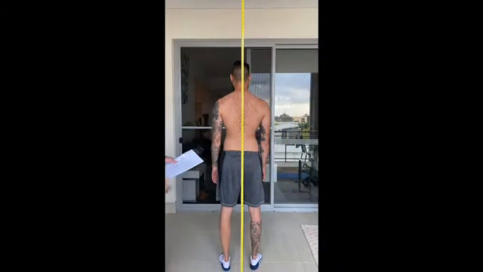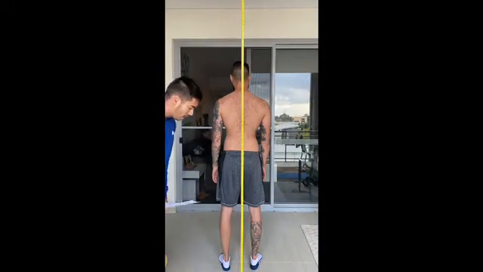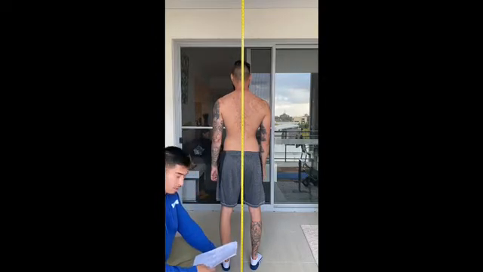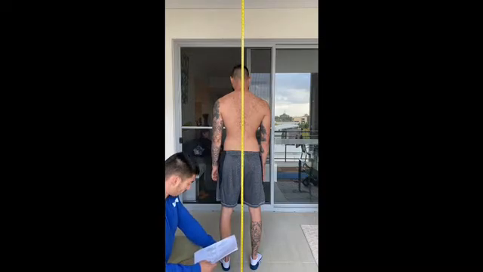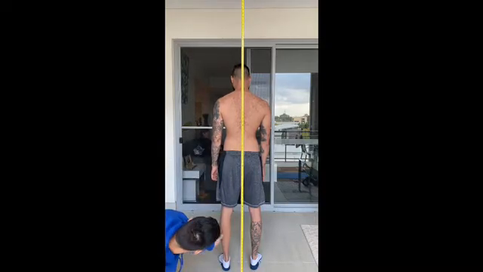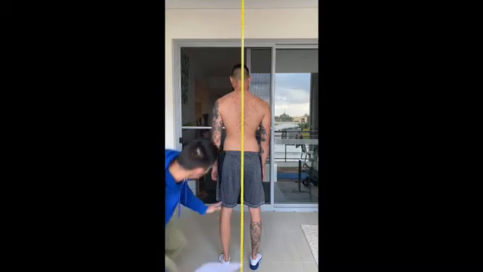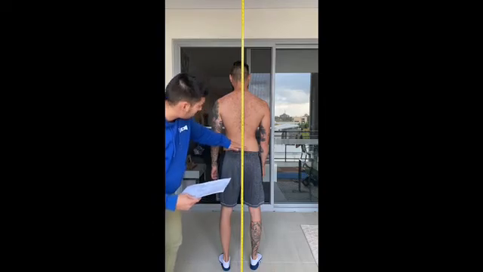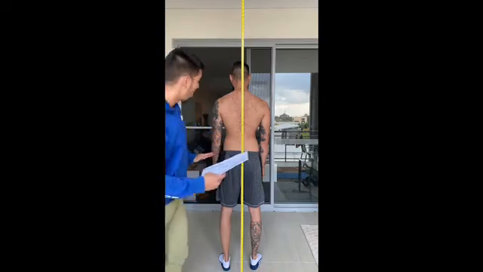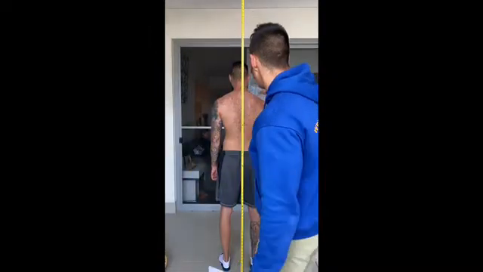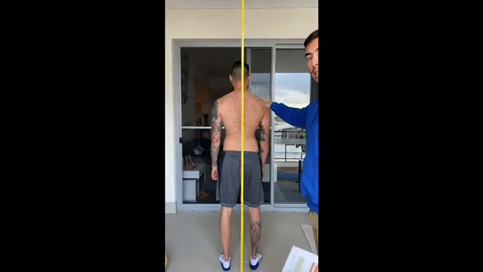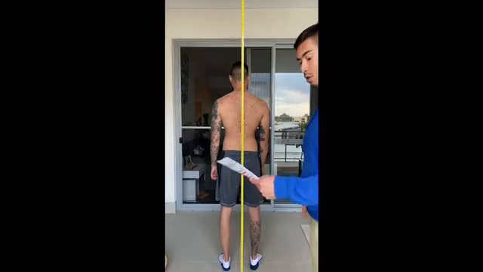Alright, as you can see guys, now we're at the posterior view, and starting at the bottom, Stewart's ankles are everted, so they're pointing out. You can see the knees are slightly turning in, and you can actually see on the right hand side here that his hip complex is tilting to the right. As we come up, you can also see that shoulder that we're talking about on the right hand side there is actually lower than the left hand side, so there's a bit of a deviation in the shoulder there.